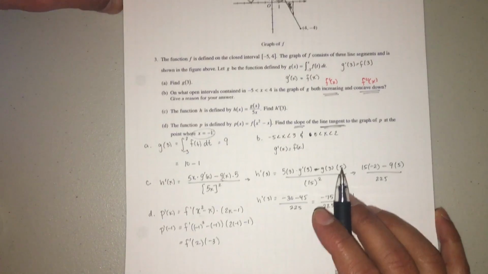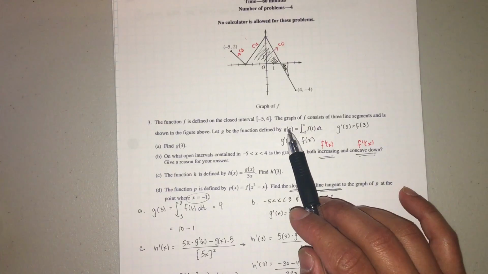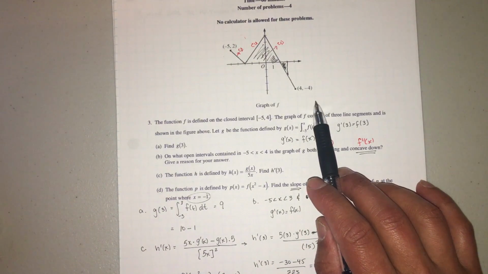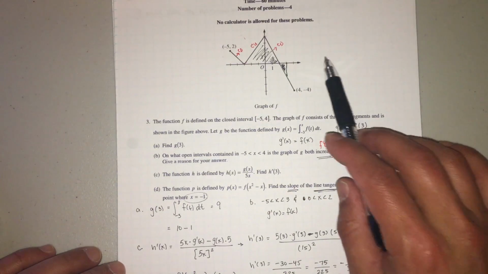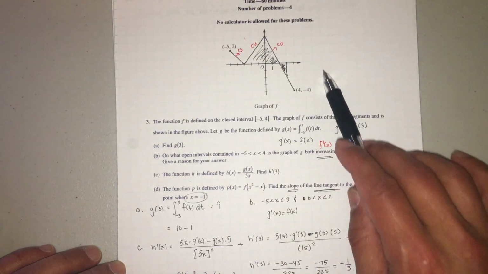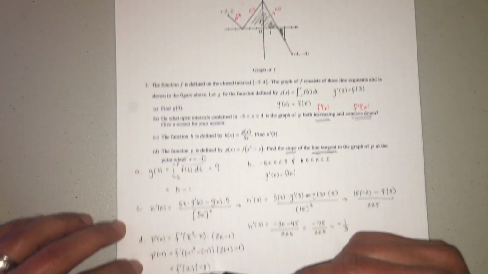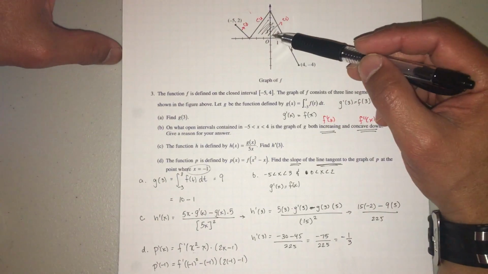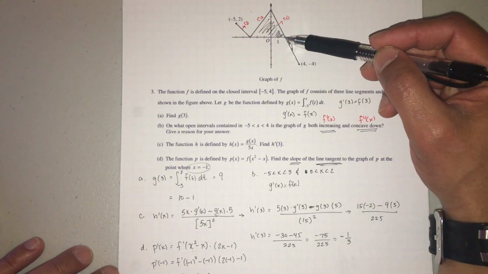So we go over here to my graph of f. Okay, so we got to go to f prime of 2. Remember, this is the graph of f. What is f prime of 2? How do I figure out f prime of 2? So now at x equals 2, the value is 0.